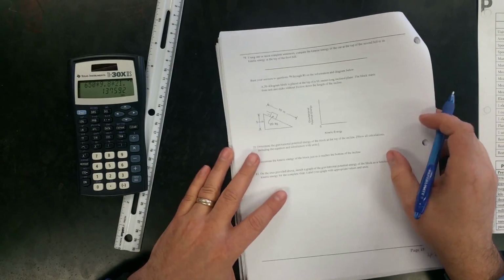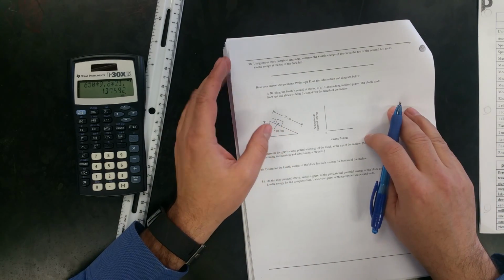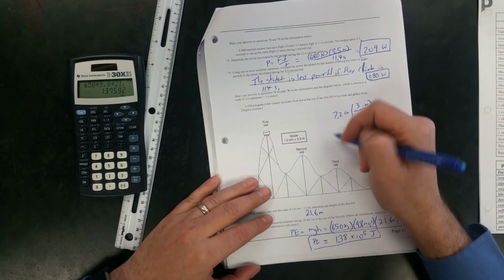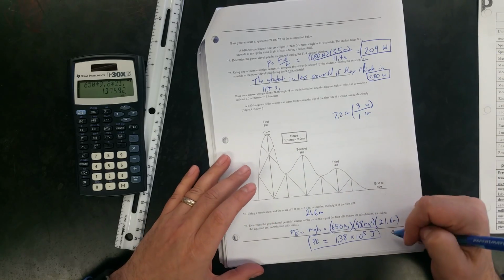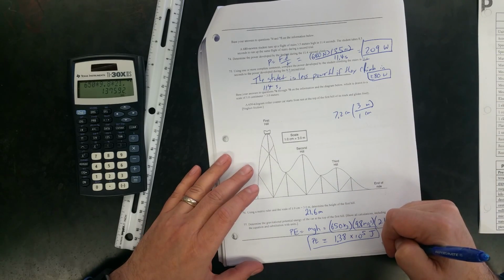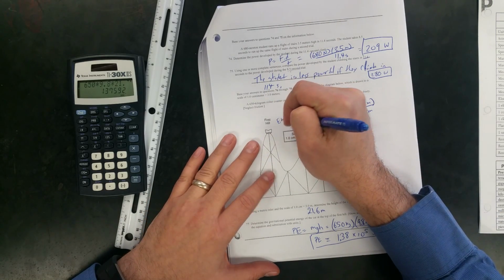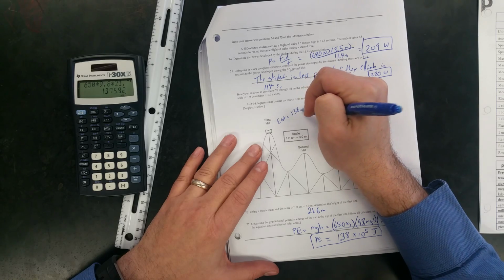Last page, here we go. Using one or more complete sentences, compare the kinetic energy at the top of the second hill to kinetic energy at the top of the third hill. Oh, we got to go back for a second. So let's see. So it's going to have energy's conserved, right? We know that it has this much energy. It starts at rest. So the total energy is going to equal 138,000, basically.